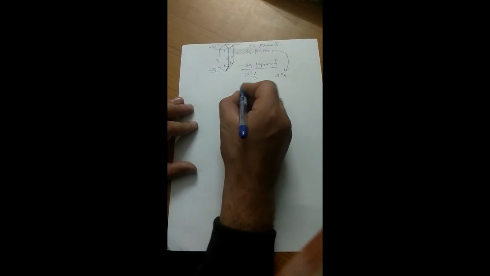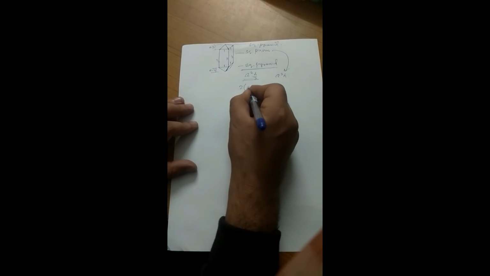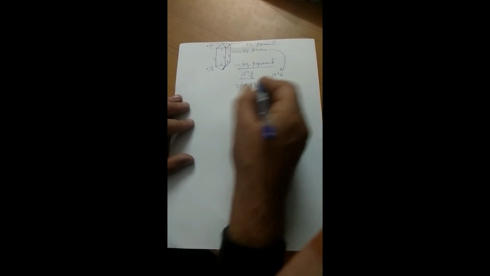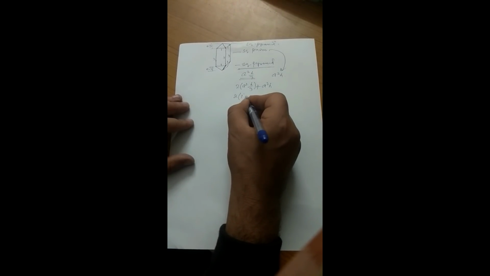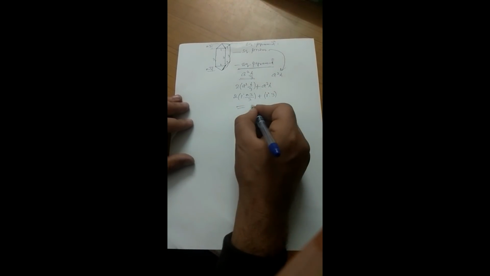So the total volume of this diagram will be, there are two pyramids, this will be twice a square h by 3 plus a square h. So in this case this will be twice, a square is 1, 1 square means 1, h is 0.3 divided by 3, plus here also a is 1, square means 1, into 3. So if you solve this you will get the answer 3.2. That is the option A is the right answer. 3.2 cubic centimeter will be the volume of this figure.